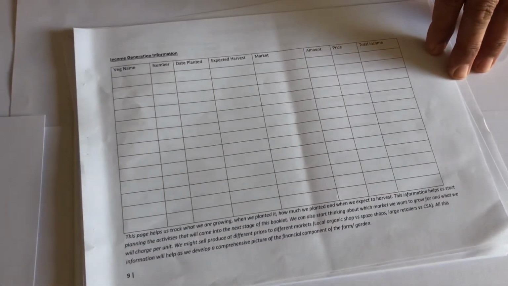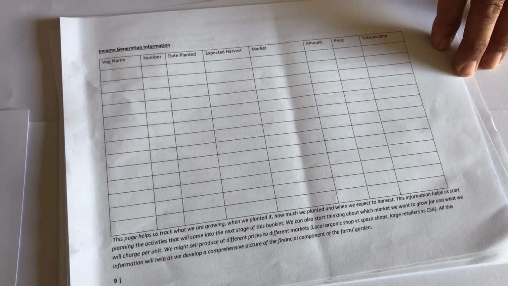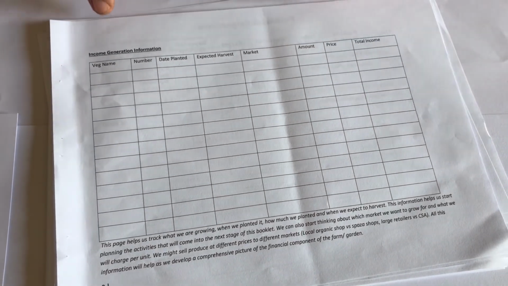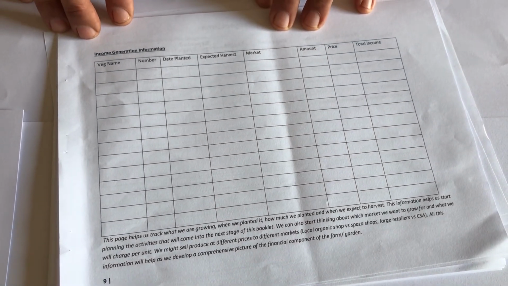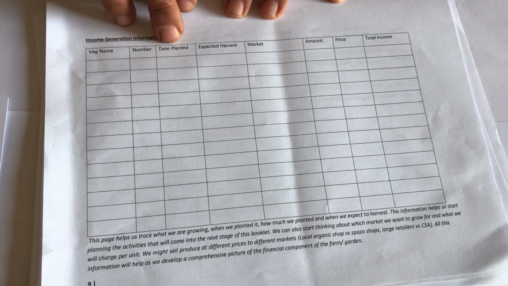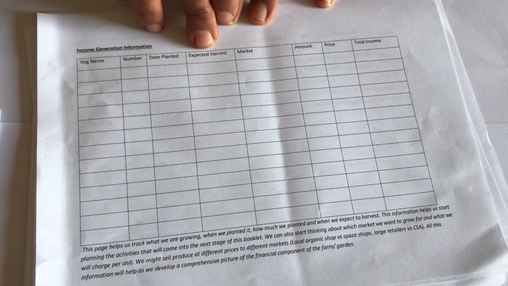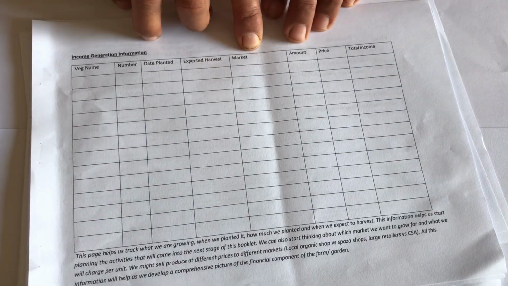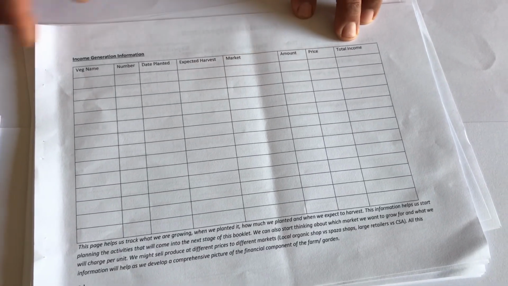Okay, let's go. So this page, it's doing the same thing, but less intensely. We've got the veg name, the number, when it was planted, the date we expect to start harvesting, the market, the amount, the price, the total income.